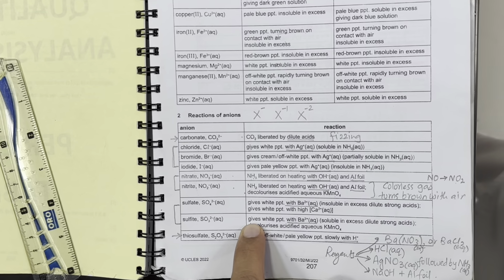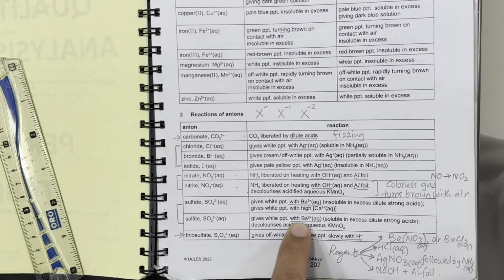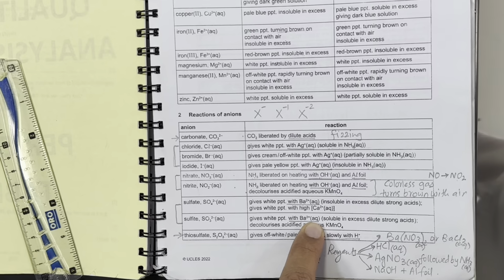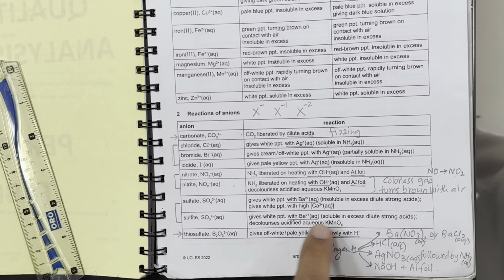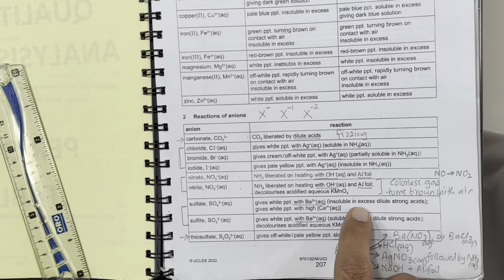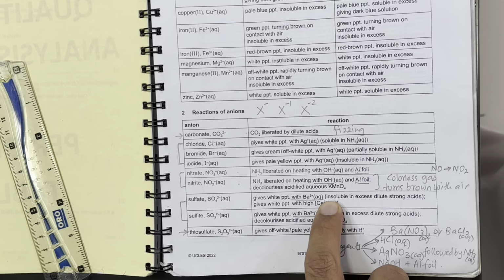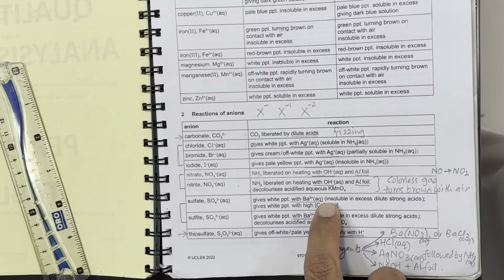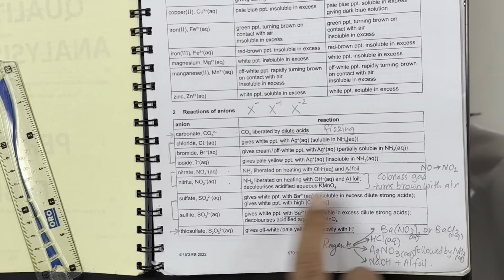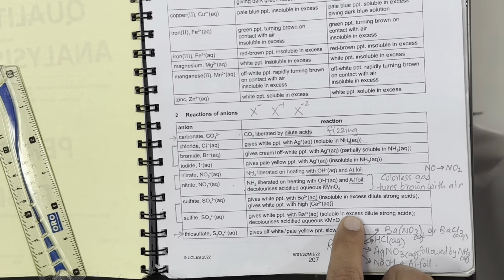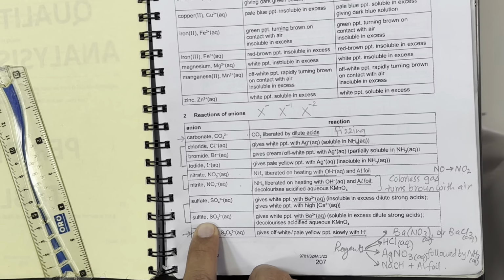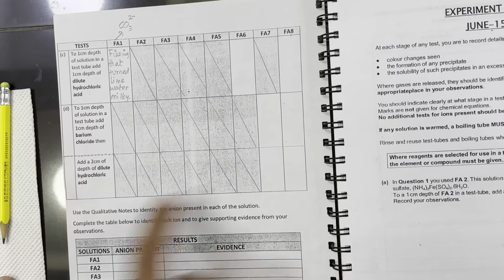In order to distinguish those two white precipitates, we further add dilute acid, which leaves the precipitate insoluble, confirming sulfate, and if the precipitate dissolves, it means sulfite is confirmed. Therefore, we are going to test Fa7 and Fa8 with these two tests.